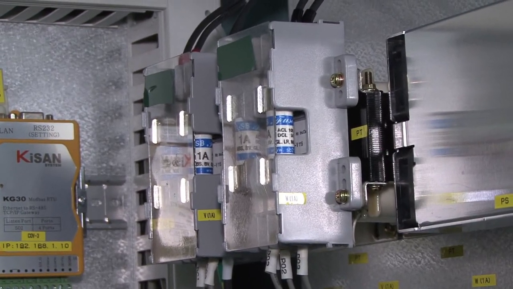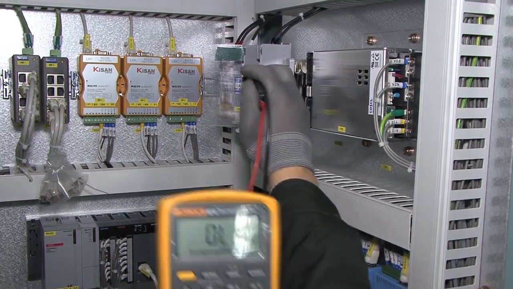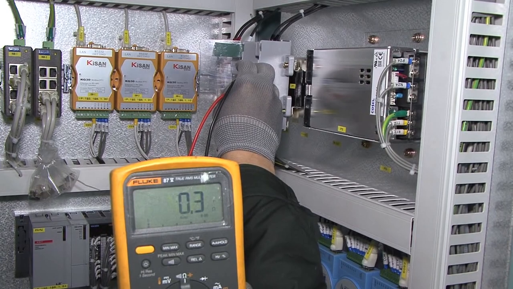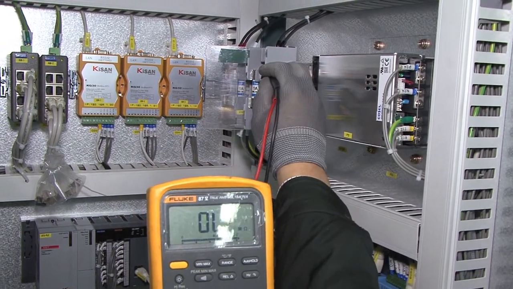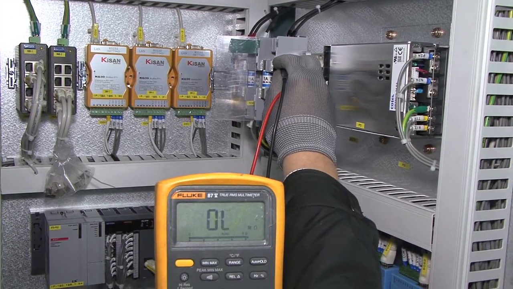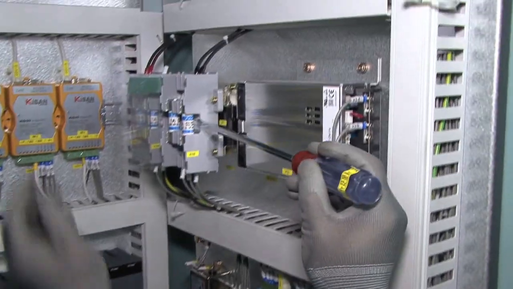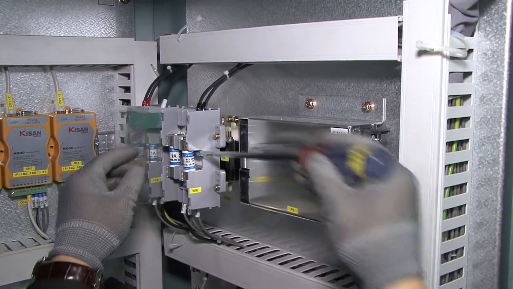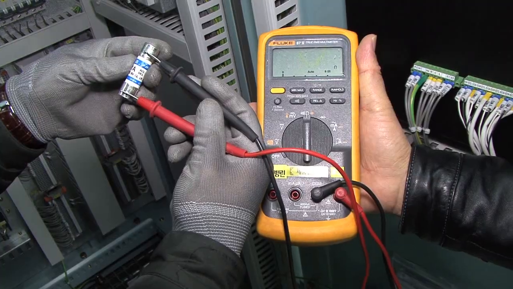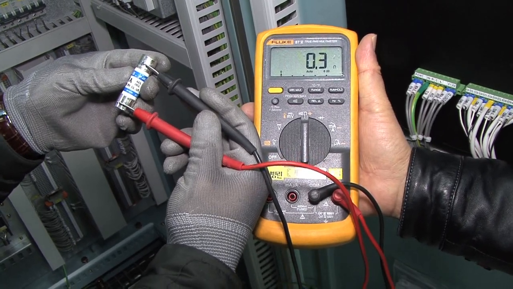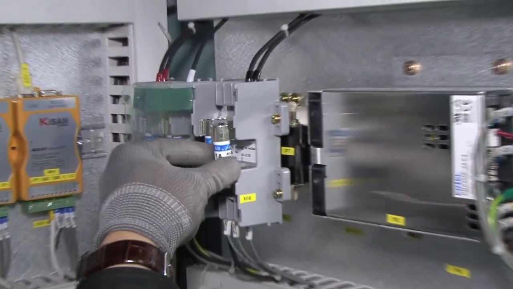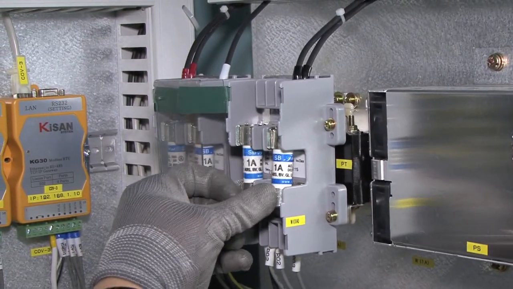PT fuse. Applicable equipment and location, PDE. Step 1. Check the connection of fuse, 1A, of P, T, R and S by using a tester. Step 2. Remove disconnected fuse with a screwdriver. Step 3. Assemble new fuse at the fuse holder. Step 4. Check voltage value of power meter.